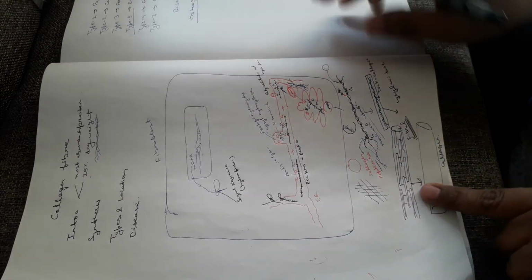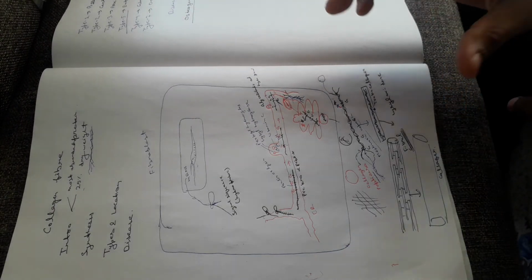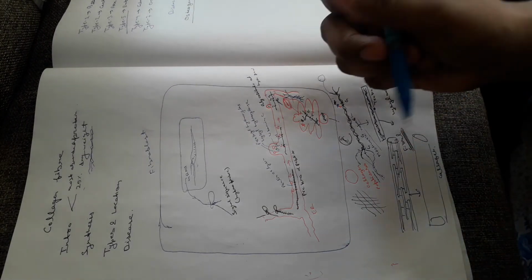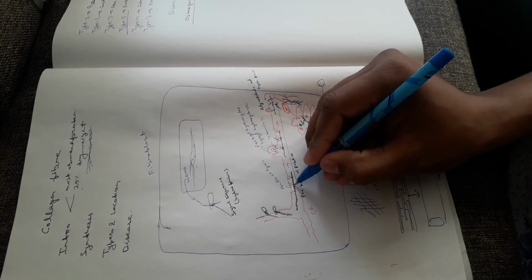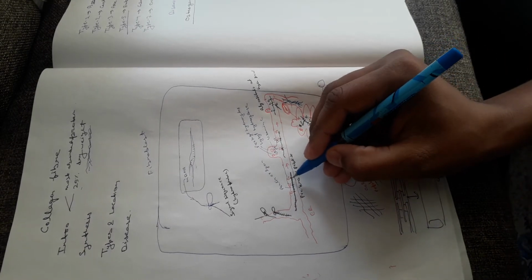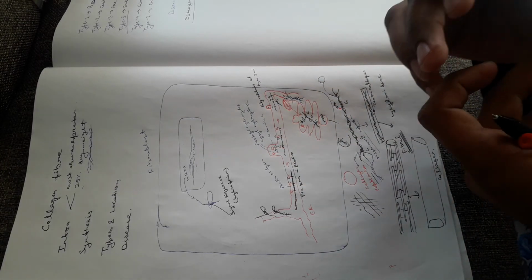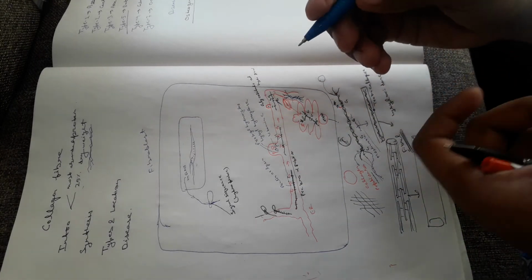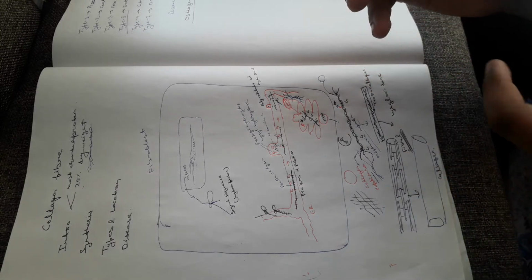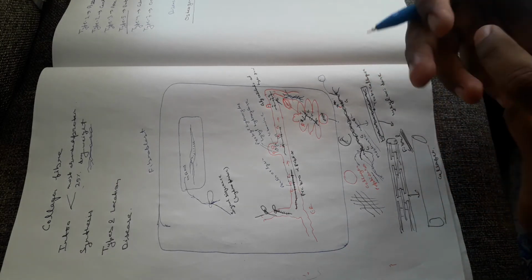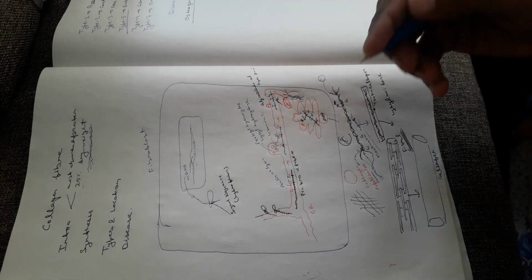How does it occur? See here, when protein synthesis occurs, every third amino acid on the peptide chain is glycine. Glycine is a very small molecule, so the three alpha chains twist around each other easily with the help of glycine.